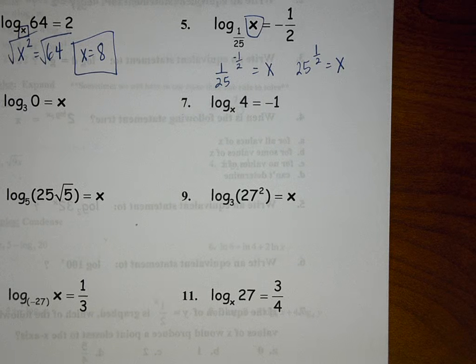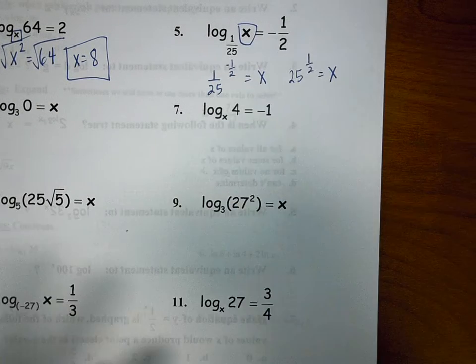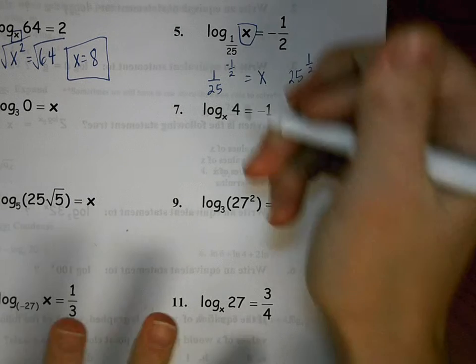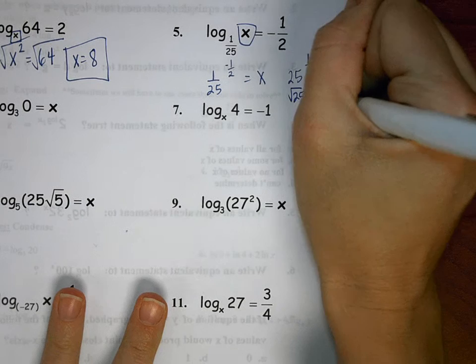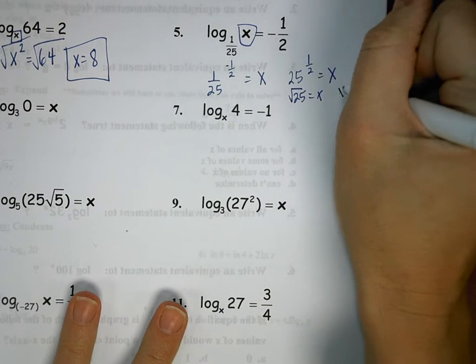Why did we flip 25 and not flip the half? Because the half has the negative sign. Right, you are correct. But when you're getting rid of a negative, you are flipping this one. You're moving it from the top to the bottom or the bottom to the top. Okay? So again, my question was, how do I simplify 25 to the 1/2 power? Serena Foster. Exactly. Square root of 25 equals x. And what's the square root of 25? 5 is correct.